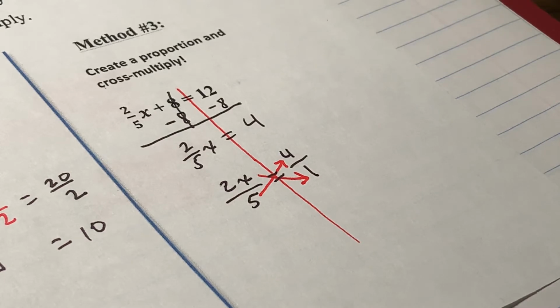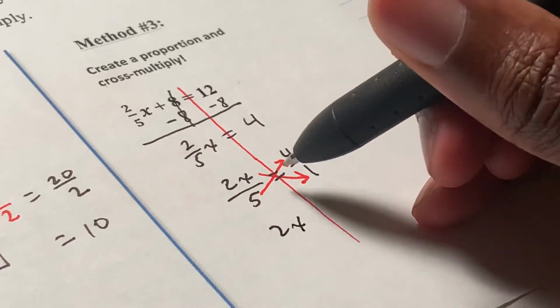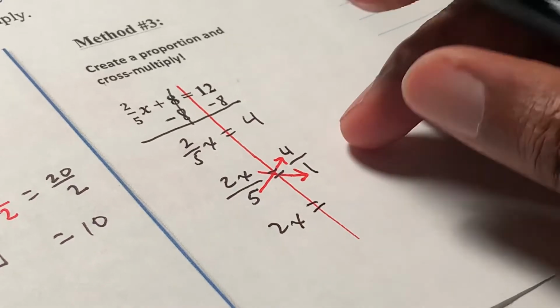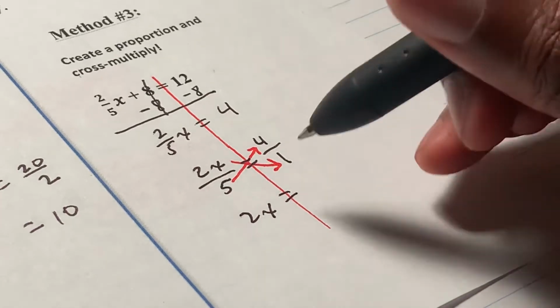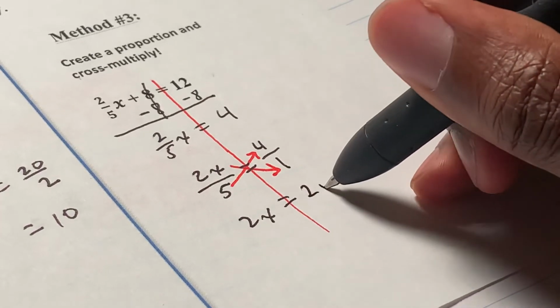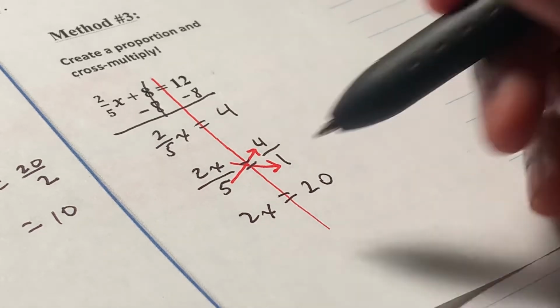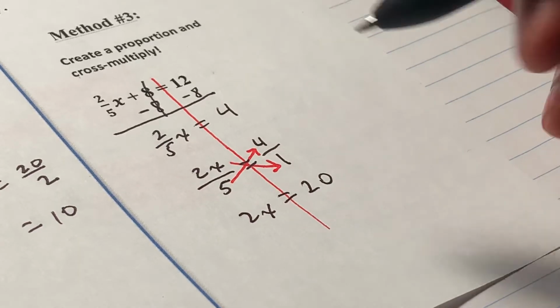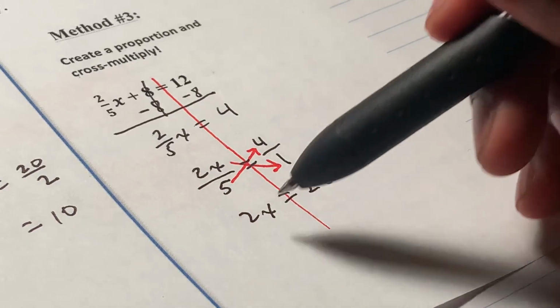Someone just said 2x. Very good. I put that on the left side. Drop the equal sign. What is 5 times 4? Someone just said 20. I put that on the right side. And ladies and gentlemen, doesn't this look a little familiar? Didn't we just do this a couple of methods ago? Yes, we did. We're now doing the last step, which is very easy.